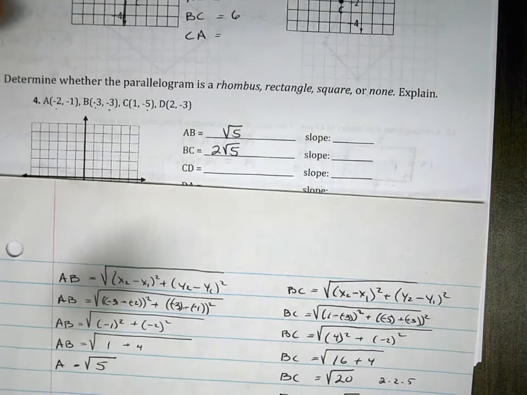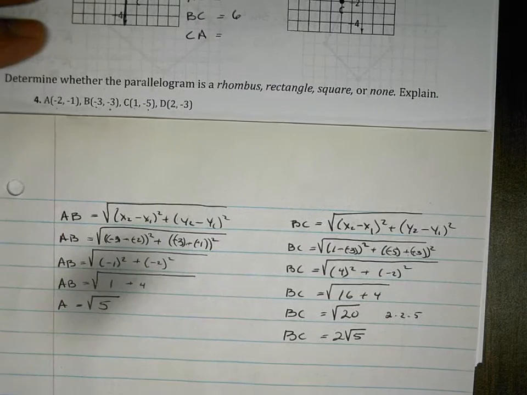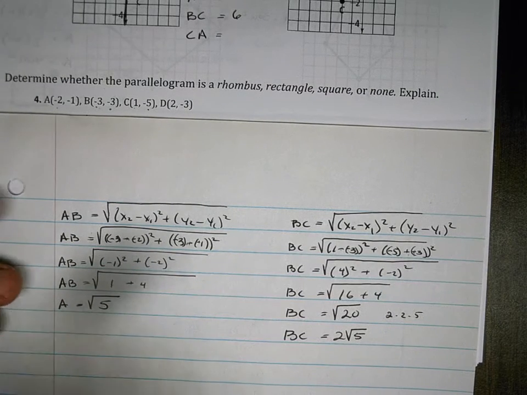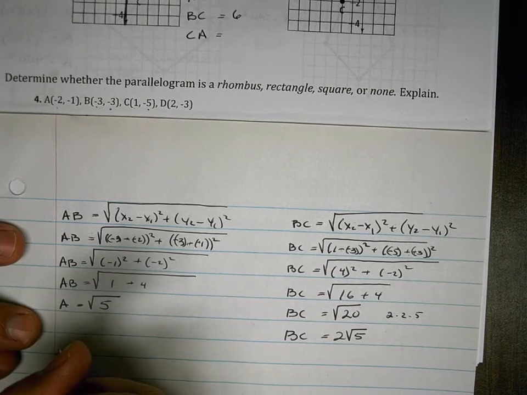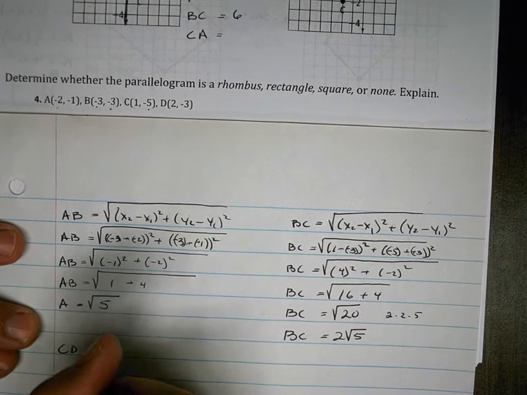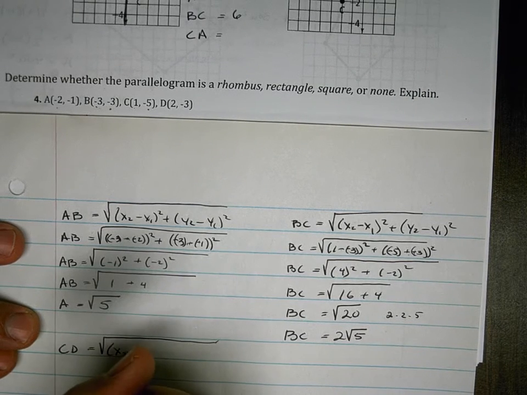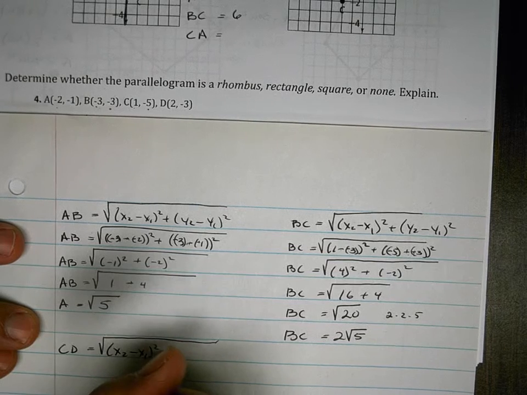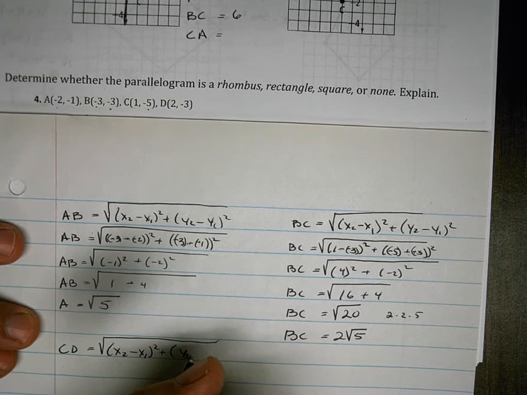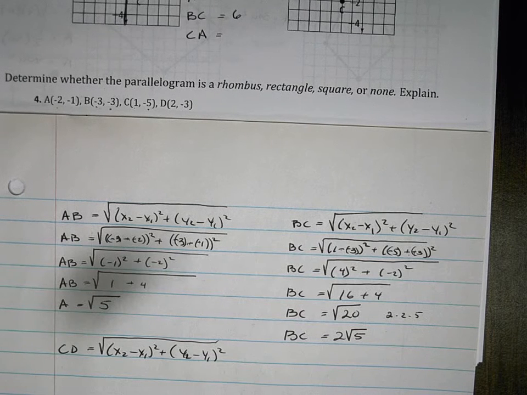Okay, and on to CD. So the length of CD again is the square root of x2 minus x1 squared plus y2 minus y1 squared. Take your time, do not rush.